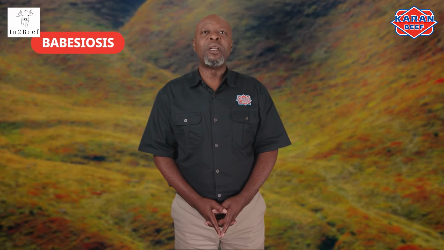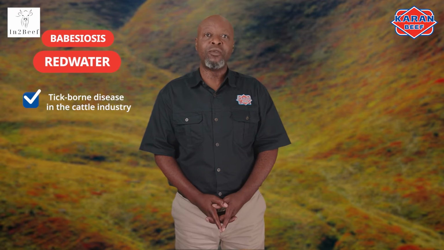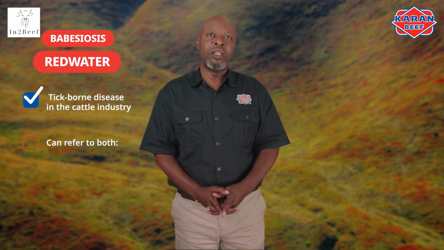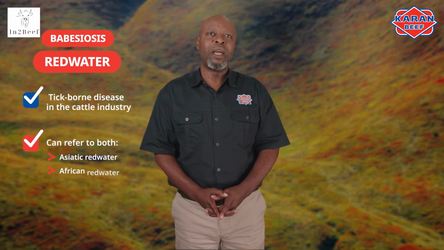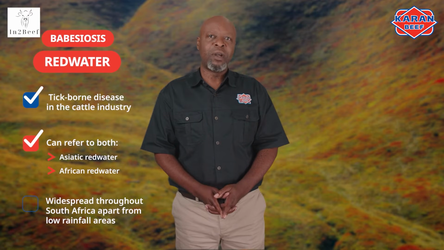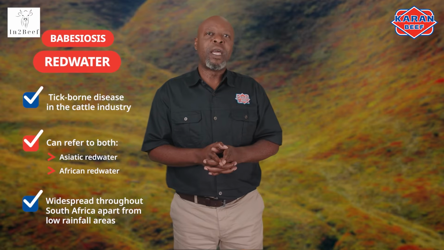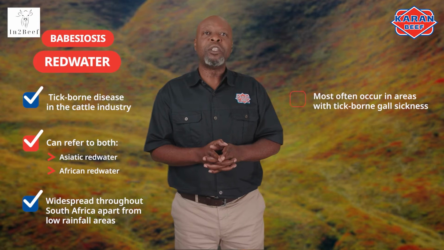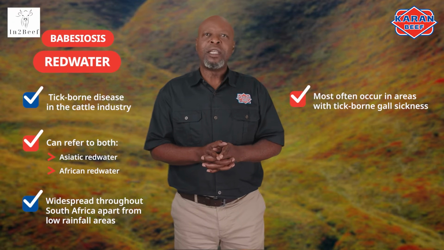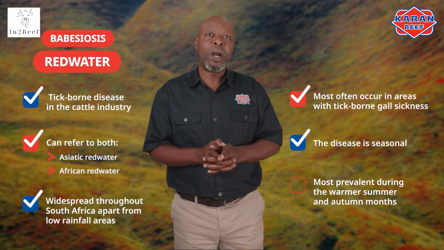Babesiosis, more specifically known as redwater, is a tick-borne disease in the cattle industry and can refer to both Asiatic redwater and African redwater. Heartwater is widespread throughout South Africa, apart from low rainfall areas. They most often occur in areas where tick-borne gall sickness occurs. The disease is therefore seasonal and most prevalent when severe tick outbreaks occur during the warmer summer and autumn months.